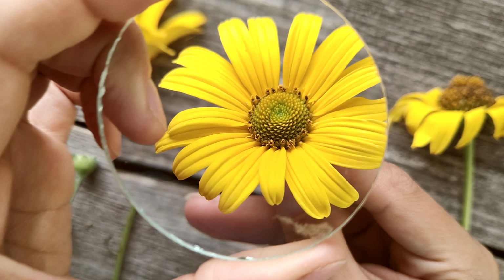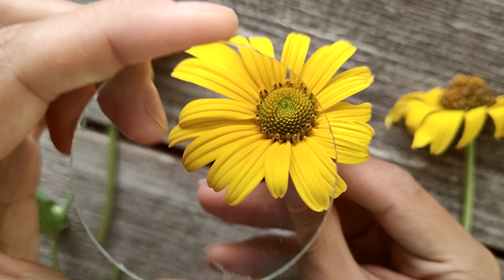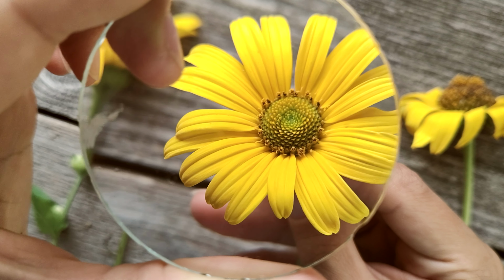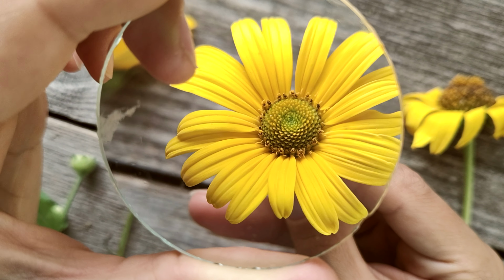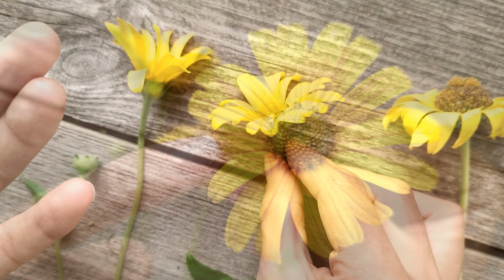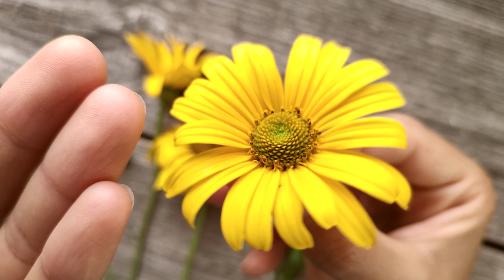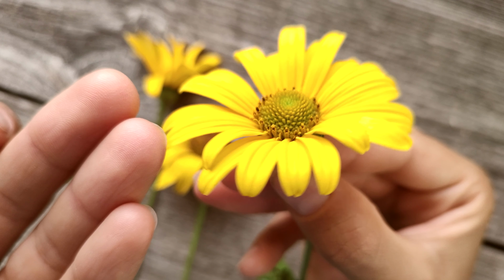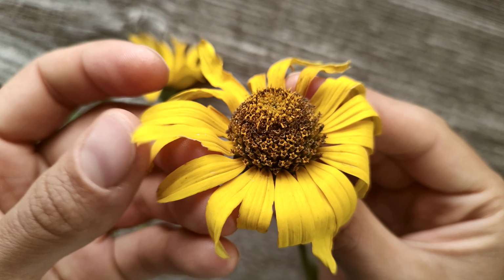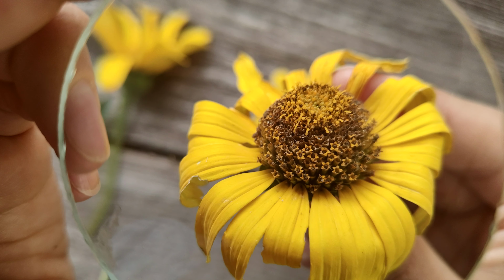I'll grab my little magnifying glass and carefully examine all the details. Specifically, this inflorescence consists of two types of flowers: ligulate flowers on the edges and tubulate flowers in the center. And here is the truly fascinating part. These bright yellow petals are not petals at all, they are fully formed flowers. This is a characteristic feature of the Asteraceae family, including daisies, asters, sunflowers, and others.